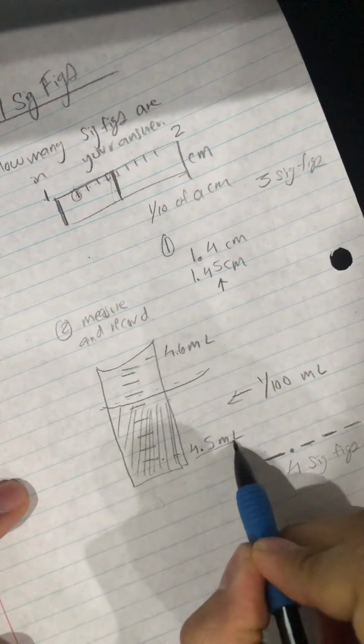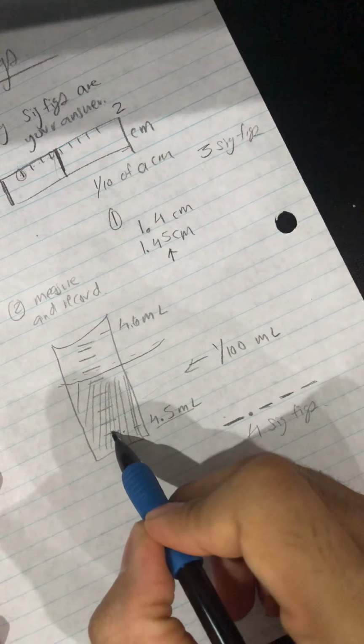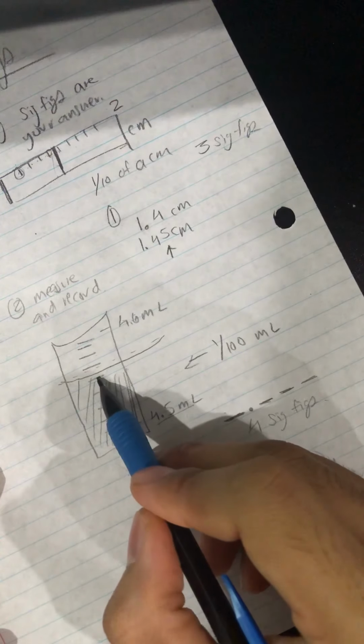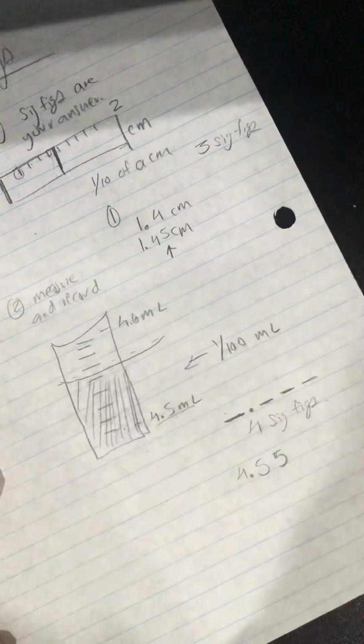Now in this case, we look at the starting point, which is 4.5, and it's not 4.6, so we write down 4.5, and then we count the number of tick marks. So 1, 2, 3, 4, 5. So we know that it crosses the fifth tick mark, which means we're sure that it's 4.55 at least. Now, the problem here is we don't know how much it is between the 5th tick mark and the 6th tick mark, and we have to estimate that. So that's our digit of uncertainty.